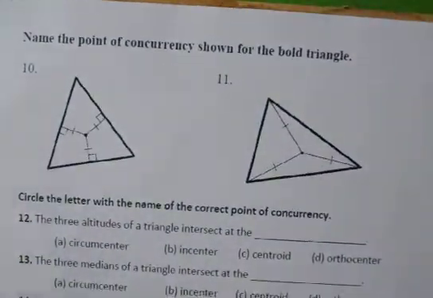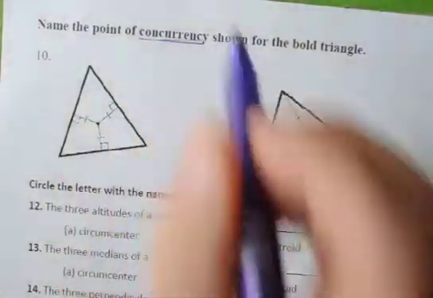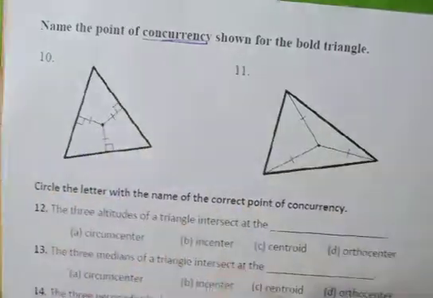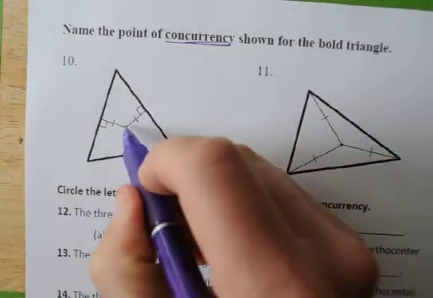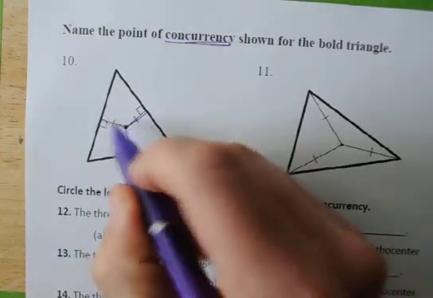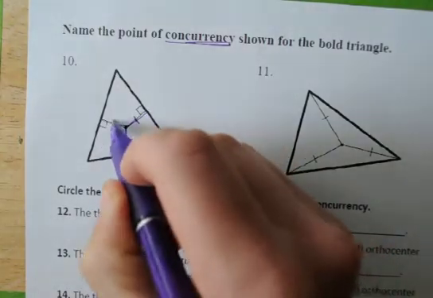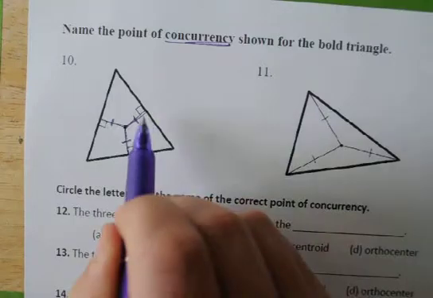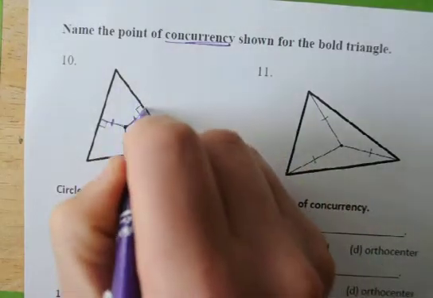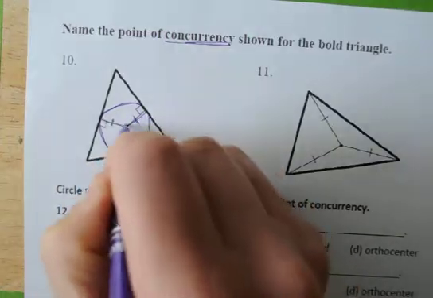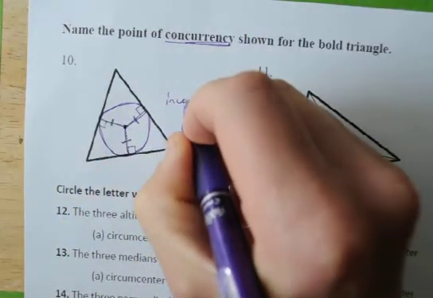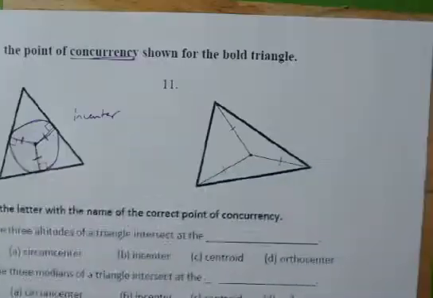Number 10, name the point of concurrency. What is this special point? Let's see here. What do we notice? We notice that this point, if I go to this side, this side, and this side, it's equidistant. So it's equidistant to the sides of the triangle. I could draw a circle inside there that would touch each side. That's an in-center created by the angle bisectors.